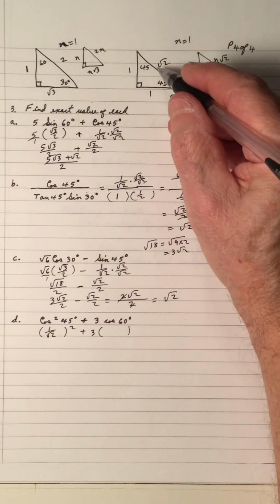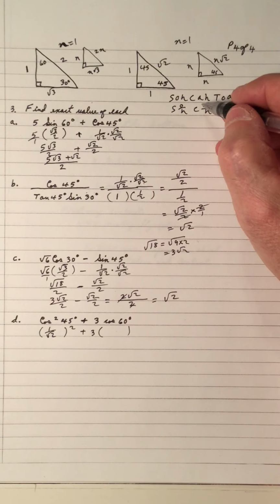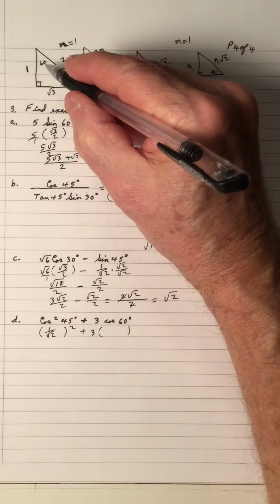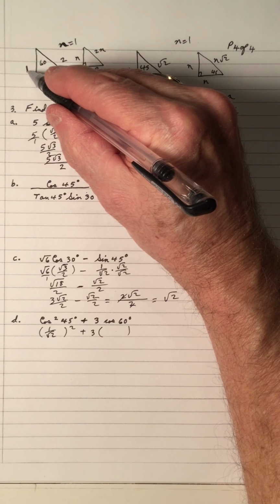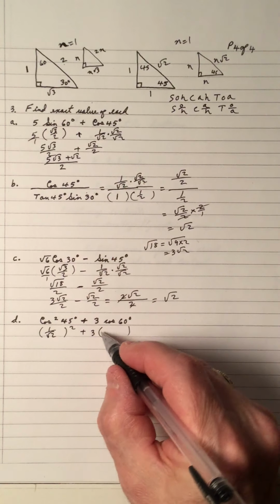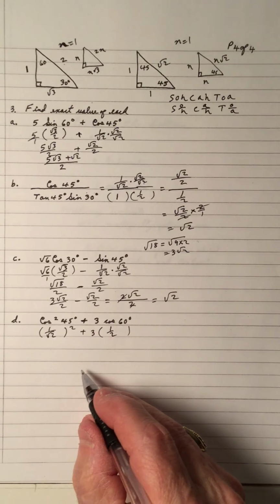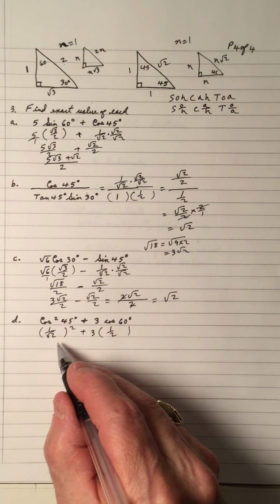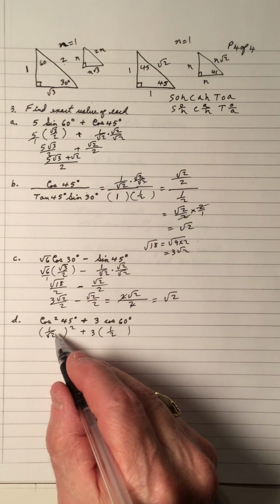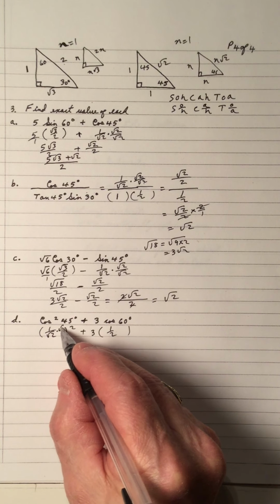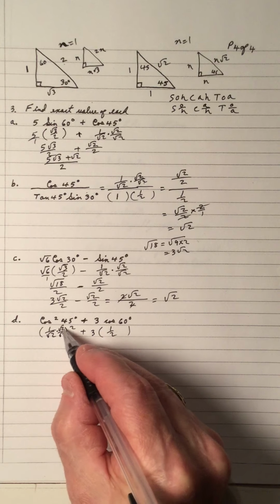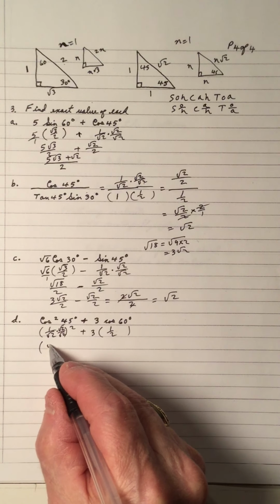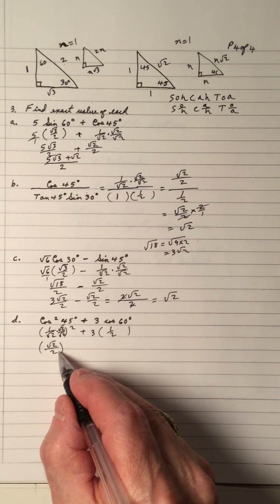And the cos of 60, cos is adjacent over hypotenuse. The cos of 60 is adjacent over hypotenuse, 1/2. And I could square this now or simplify it first, but I should always simplify. So that becomes root 2 over 2.